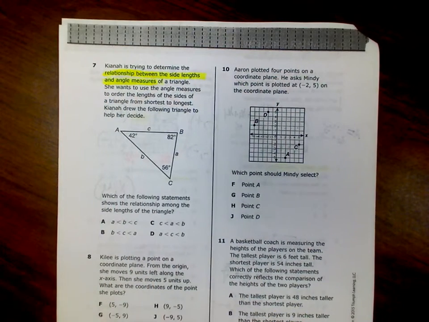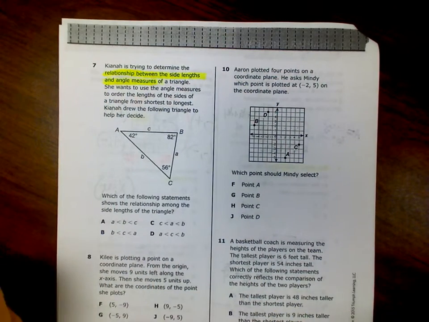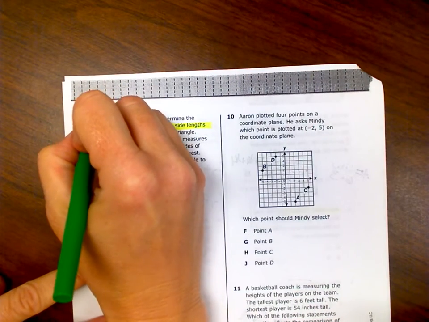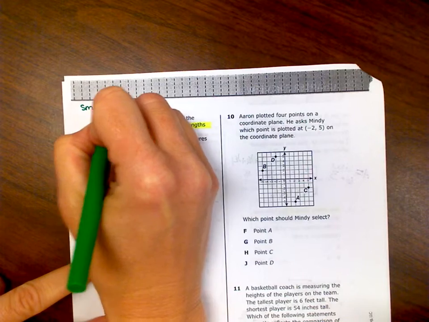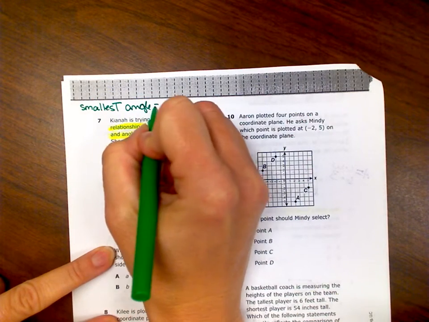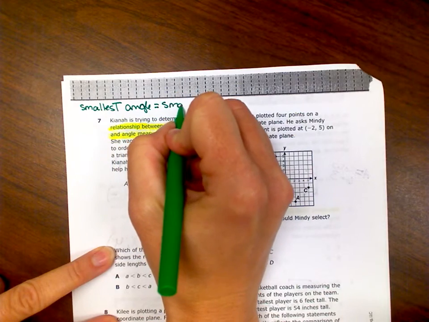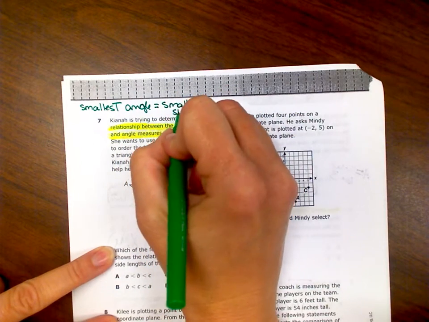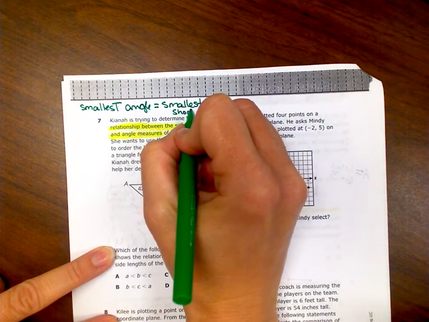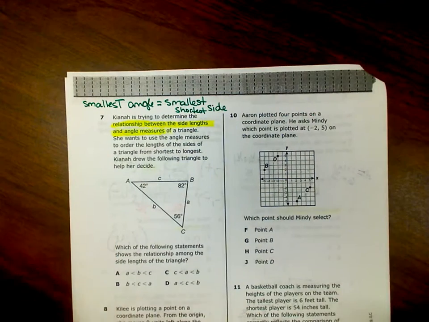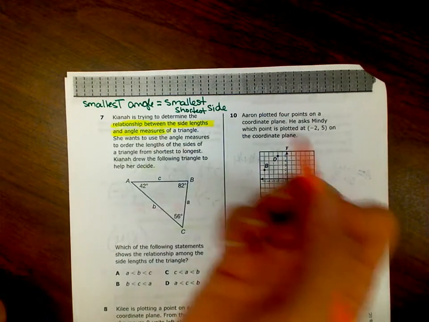If you remember, your smallest angle, write this down please, equals your shortest side. Okay, that's a relationship.